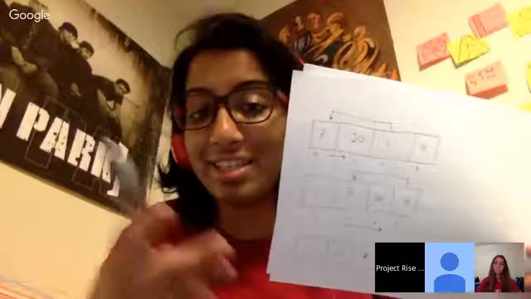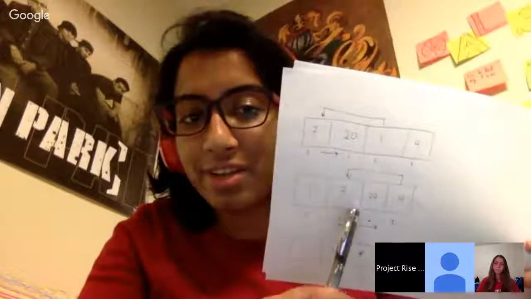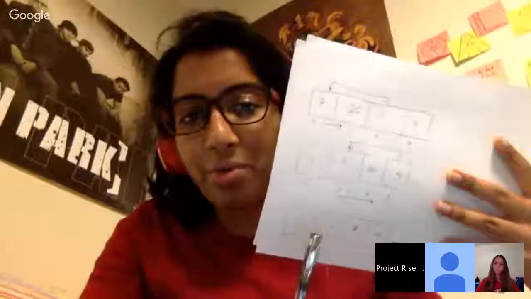What I mean by that is 7 is in increasing order against itself. 1 and 7 are in increasing order. And 1, 4, 7, and 20 are all in increasing order. So you'll always have a portion of the array that's in the correct order. It's just about getting the other stuff in correct order.